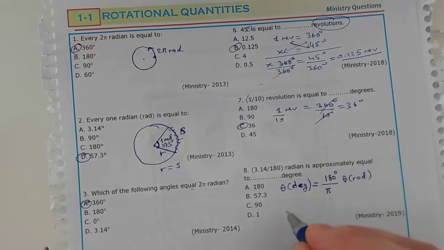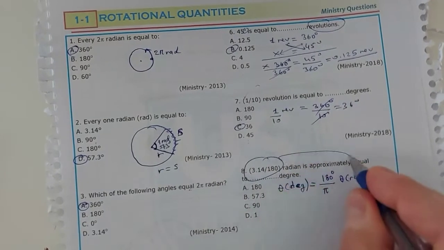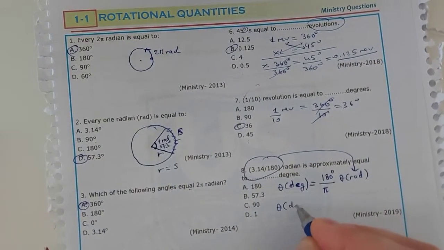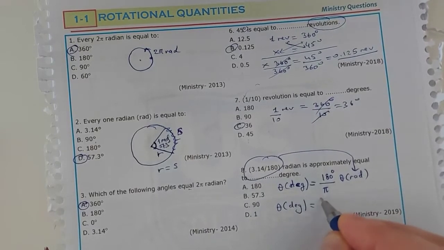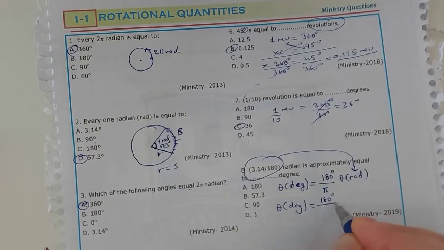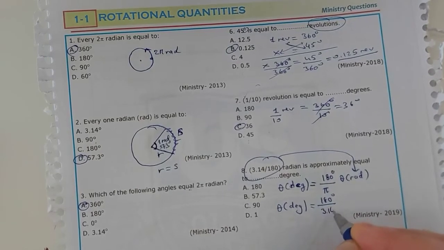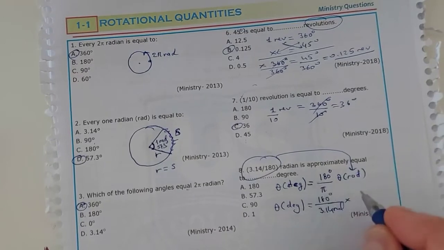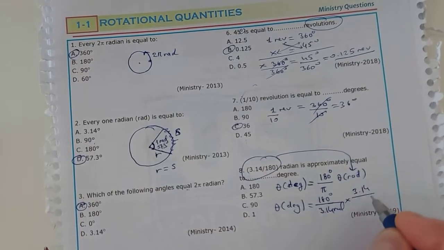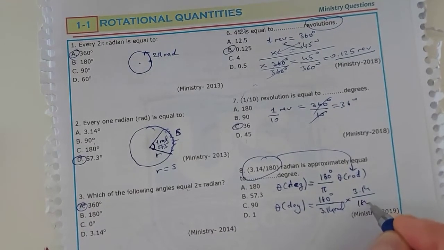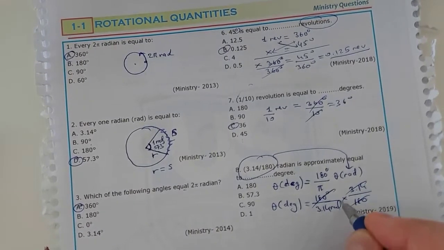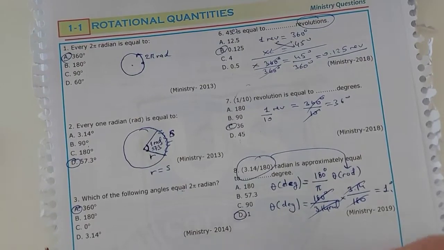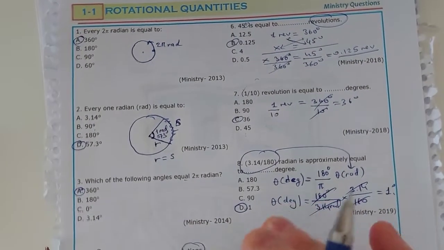And let's insert this into the angle in radian. Angle in degree is equal to 180 divided by pi, which is 3.14 radian, multiplied by 3.14 divided by 180. So then they will simplify each other. So answer is 1 degree. So it is D for this question.